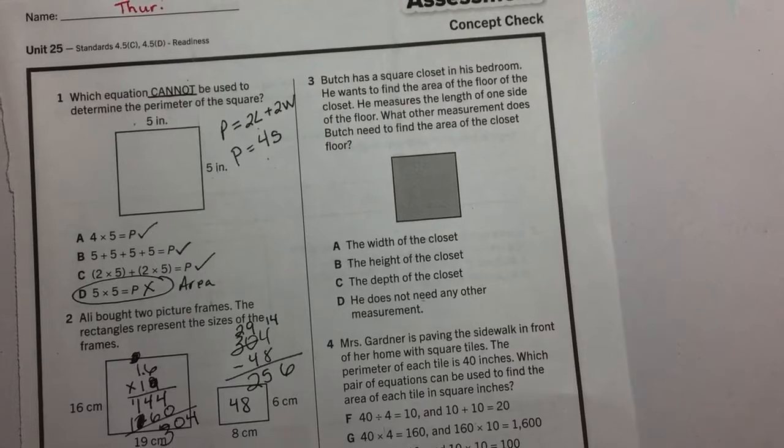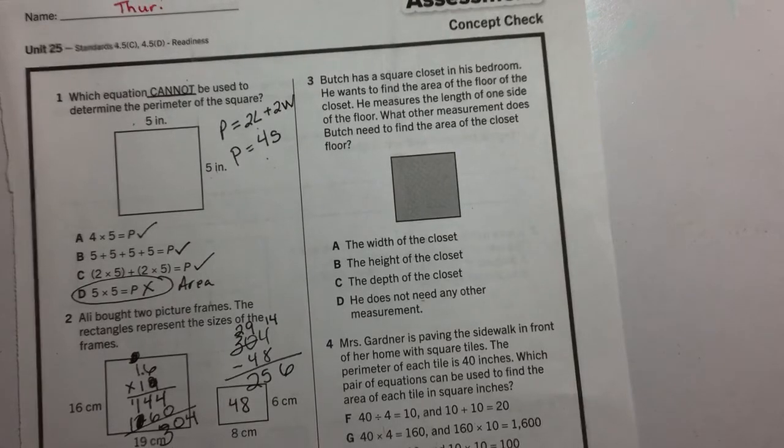All right, let's look at number 3. Butch has a square closet in his bedroom. He wants to find the area of the floor of the closet. He measures the length of one side of the floor. What other measurement does Butch need to find the area of the closet floor? Pause this for just a moment and see if you can figure out what is the correct answer.